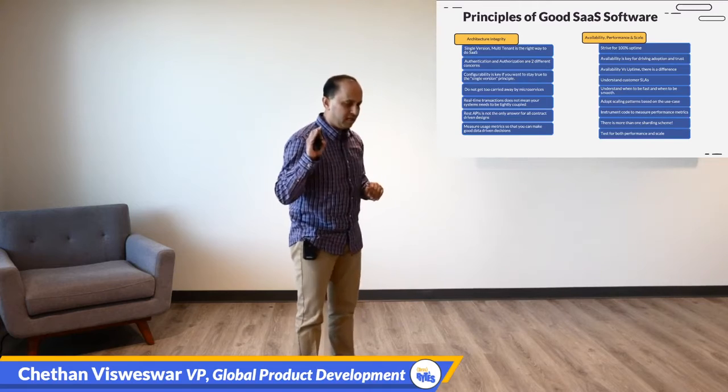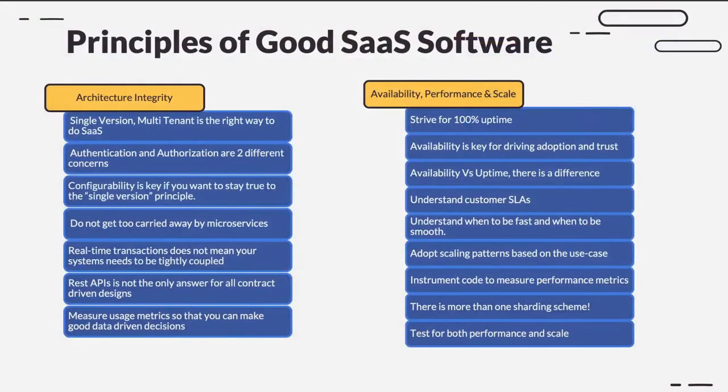Availability, performance, and scale. Strive for 100% uptime, right? And it is possible in this day and age to have 100% uptime. Strive for it. I mean, there are the five nines, which is considered the gold standard. But I think if you strive for it, you will make the decisions that allow you to at least get there. Availability is key for driving adoption, right? If your application is not available all the time, it doesn't matter. Maybe it was for that 5 seconds that it was down when people were using it, it drives away adoption.